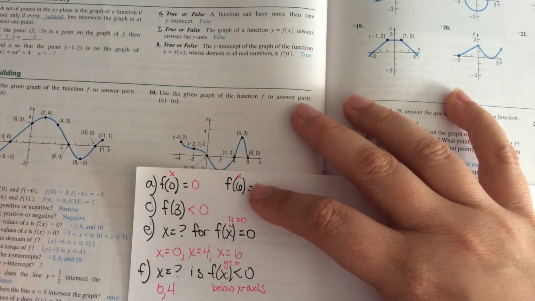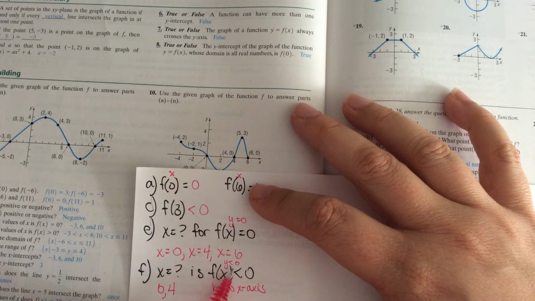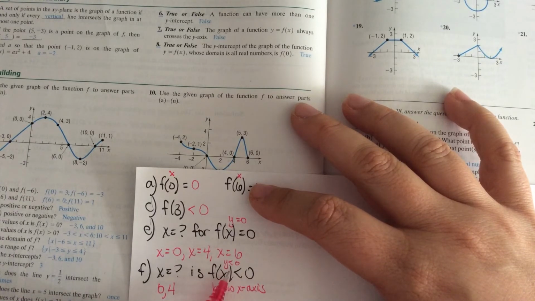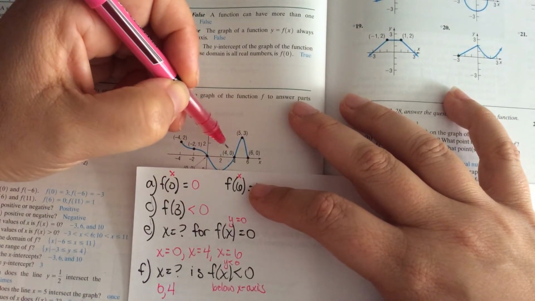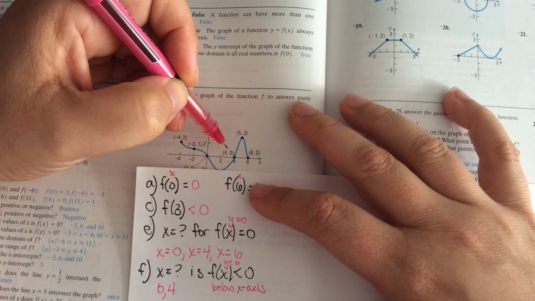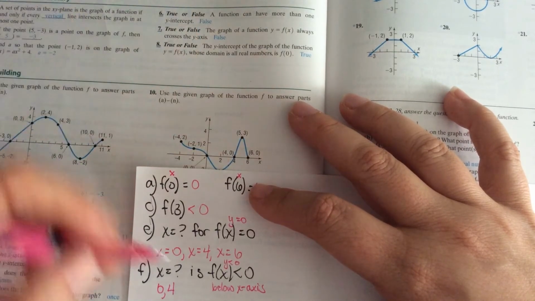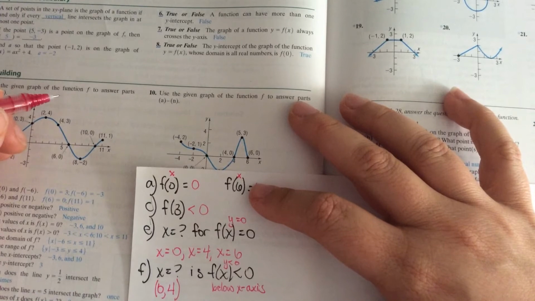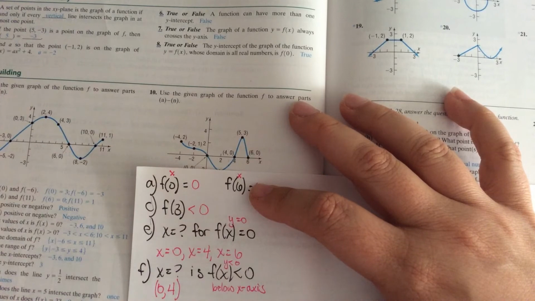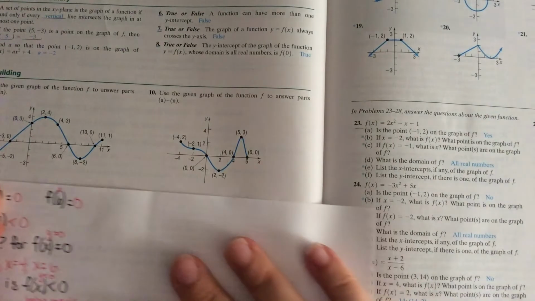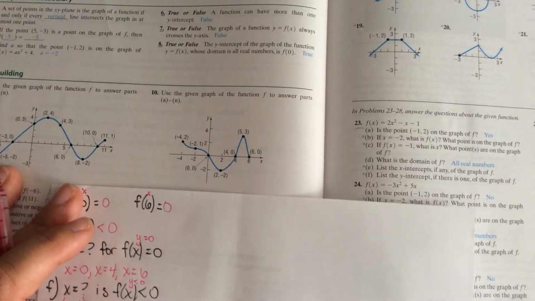The question is, do I want to include 0 and 4? Well, the question is asking when is y less than 0? The question is not asking when is y less than or equal to 0. At x equals 4, y is not less than 0. It is equal to 0. So I don't want to include either of those. This doesn't have an equal bar, so I can't include the 2 points on the ends where y does equal 0. Okay? All right.